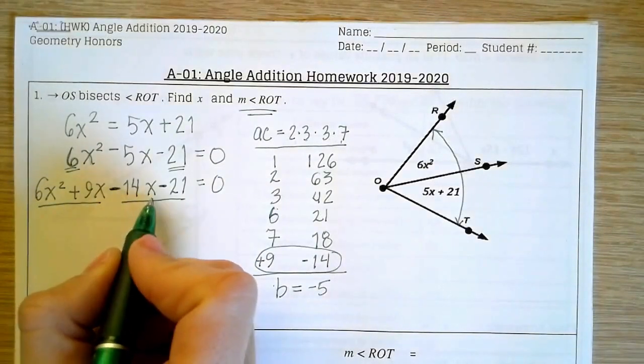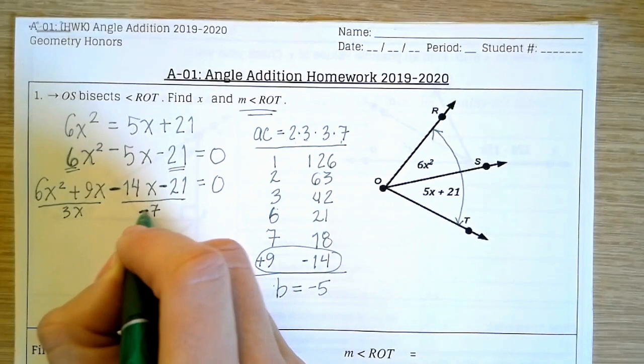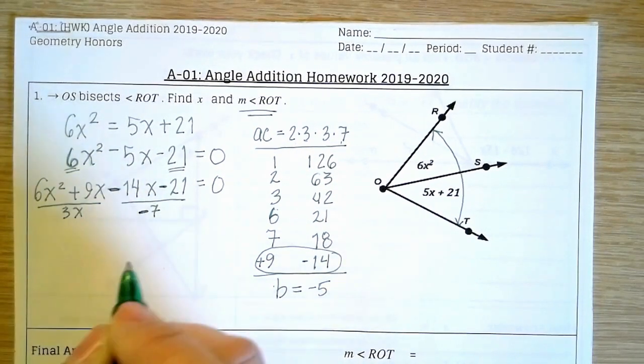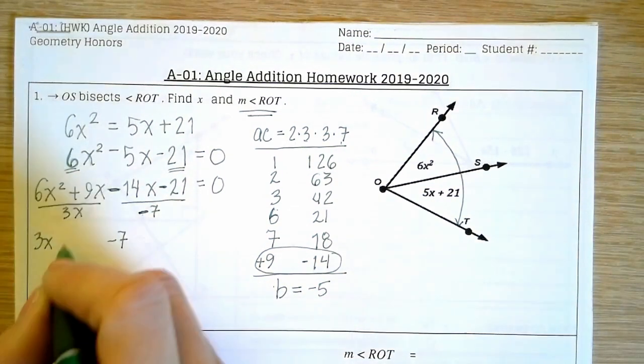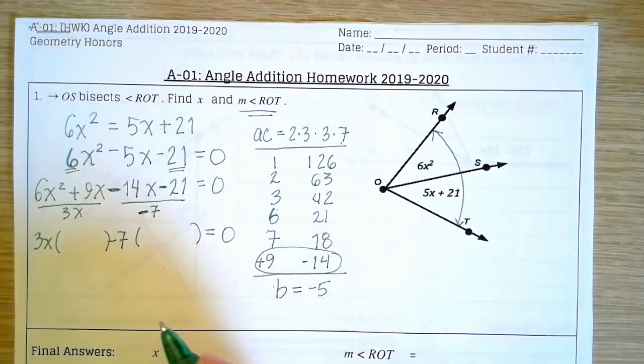I'm underlining the first pair and the second pair. GCF, 3x, GCF, negative 7. The GCF is always going to match this sign. If that's a plus, you got to write plus. If this is minus, you got to write minus. You bring your greatest common factor out front. Parentheses, parentheses, here's still the equal 0. Don't lose your equal sign in the middle of a problem.